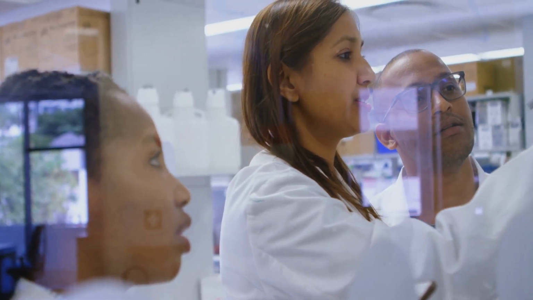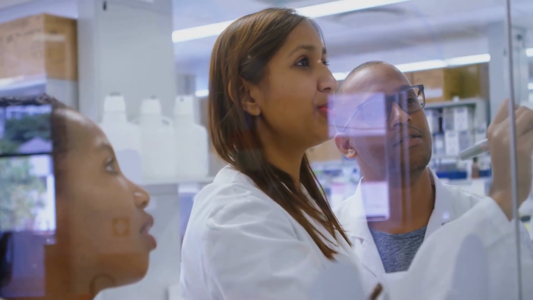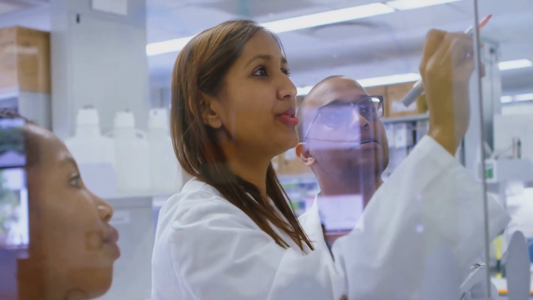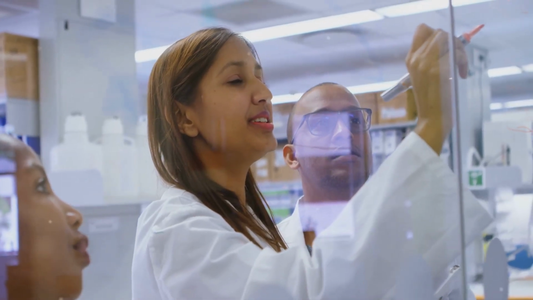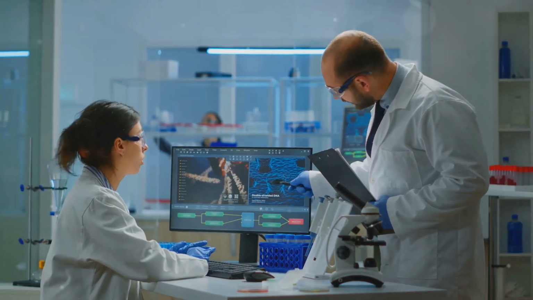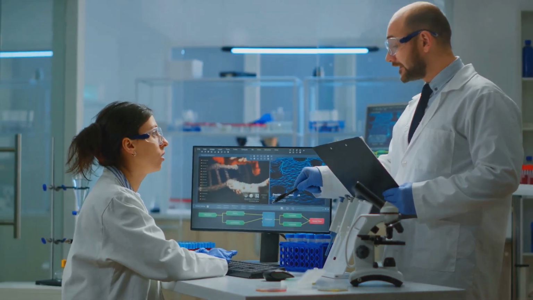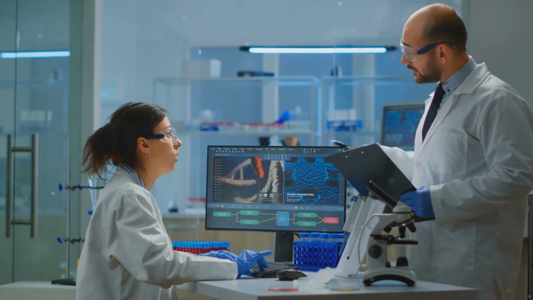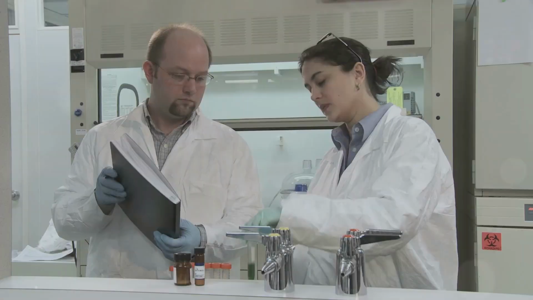Think of it like upgrading from a flip phone to a smartphone. Q2 R2 introduces a more lifecycle approach to validation, meaning we consider the entire lifespan of an analytical method from development to retirement. It emphasizes risk assessment so we can focus our validation efforts on the most critical aspects.